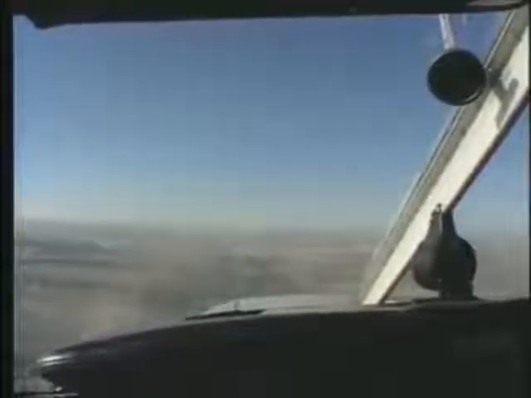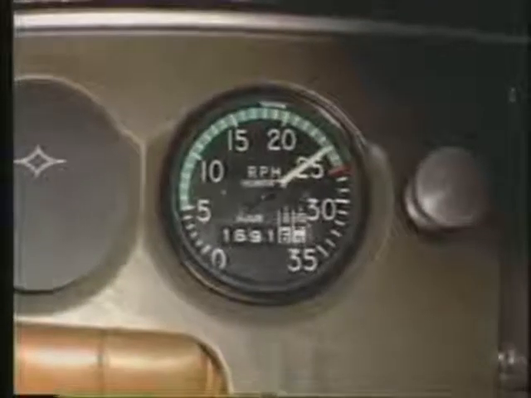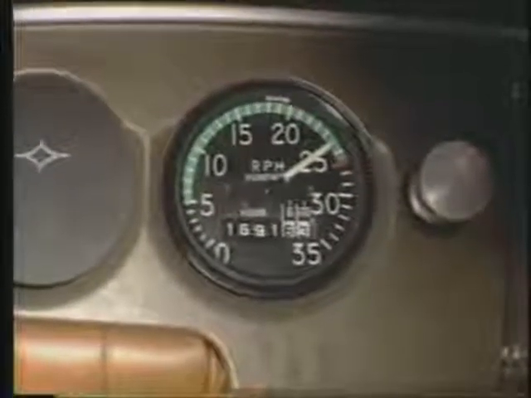With a fixed pitch propeller, the blade's angle cannot be changed. On airplanes with a fixed pitch prop, you control engine power and propeller RPM solely through the use of a throttle. As you add power, the increase in engine and propeller RPM is indicated on the tachometer.